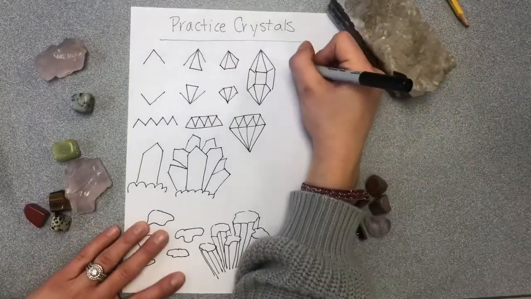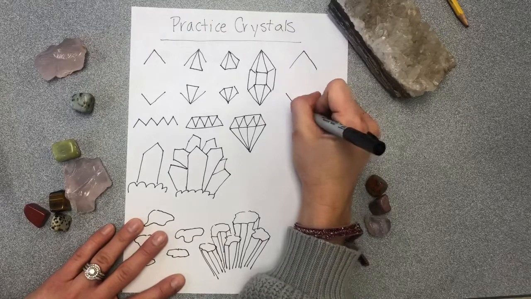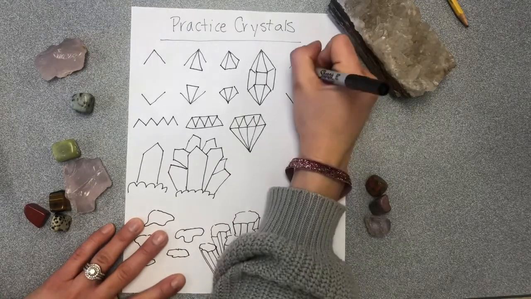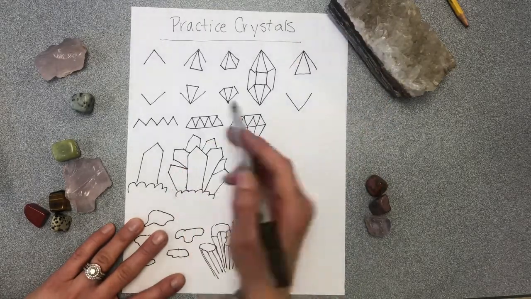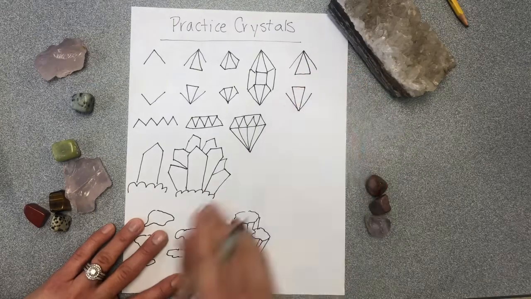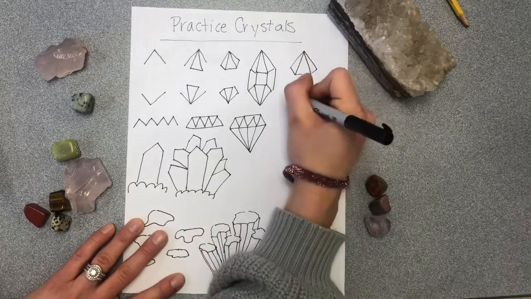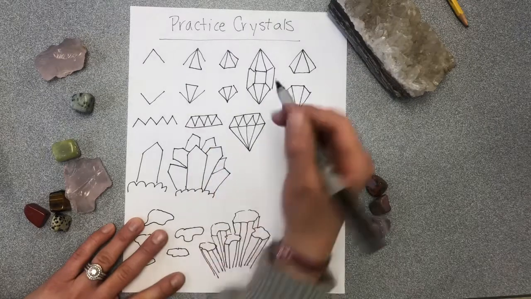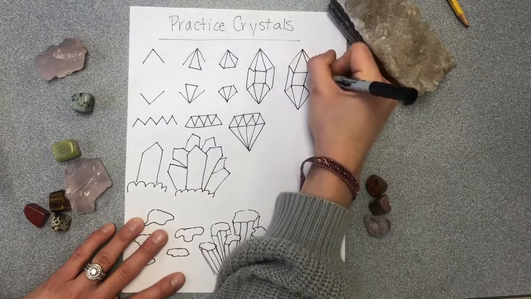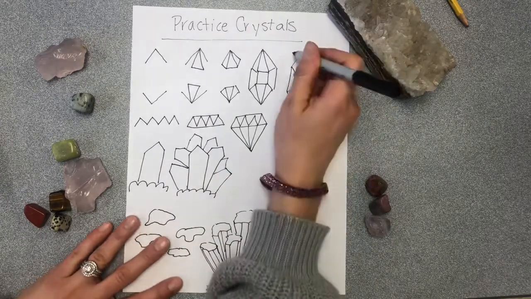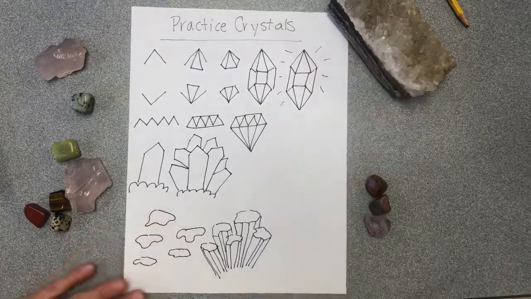All right, grab a scrap paper and draw a mountain and a V. And then you're going to draw a triangle a little bit longer than the mountain and a triangle that's a little bit longer than the V. Then connect both corners to the V. Good. Then you're going to connect the top and bottom with lines going vertical. And if you want, you can make it shine.